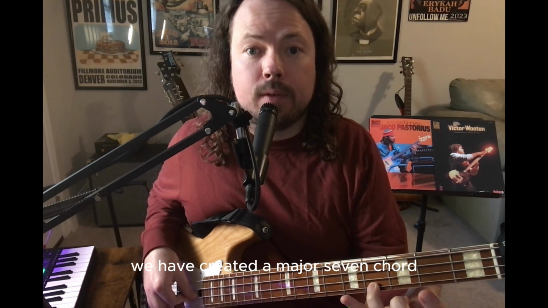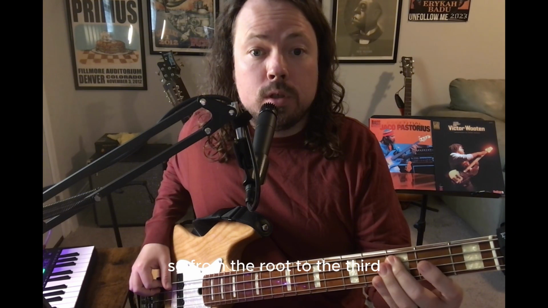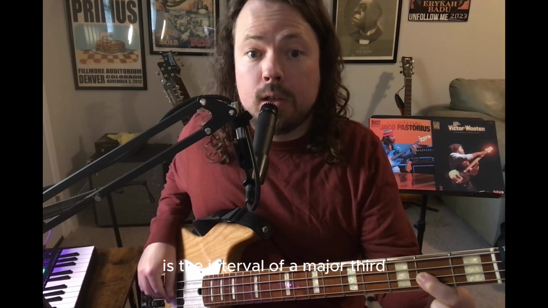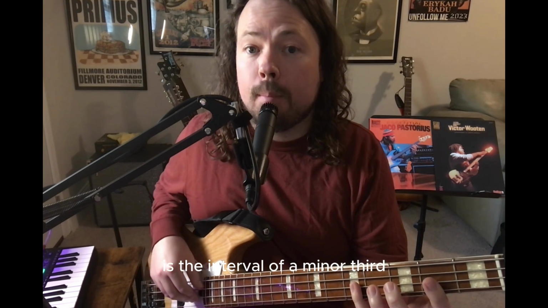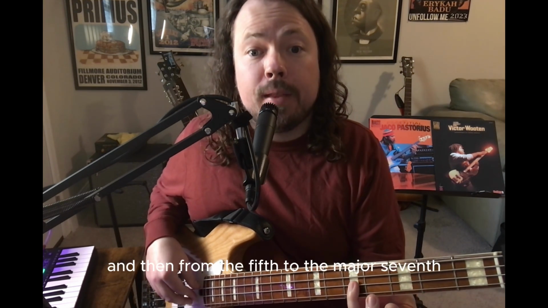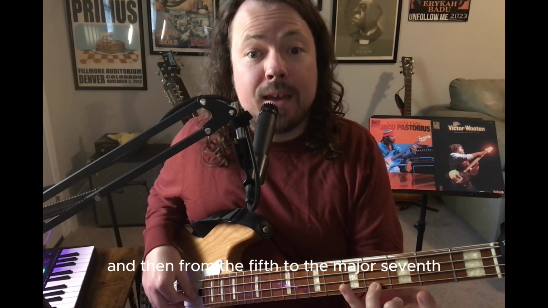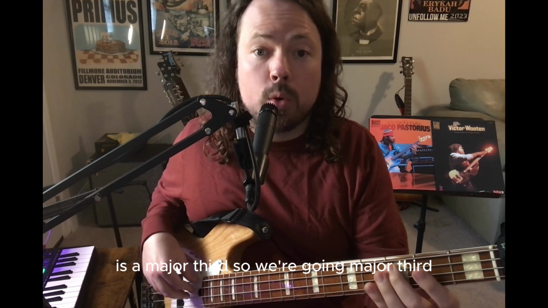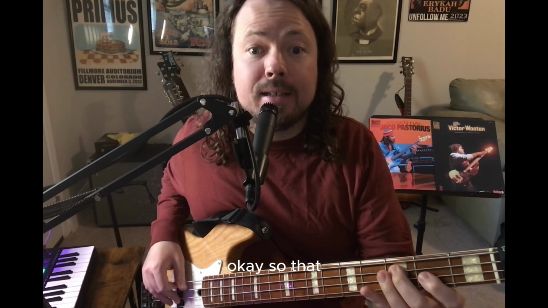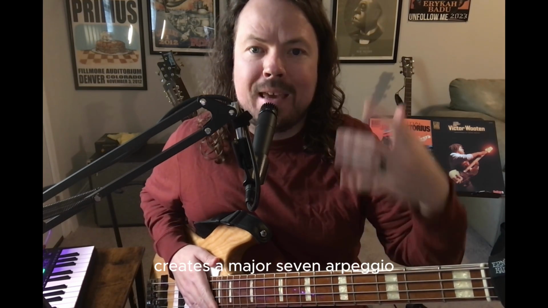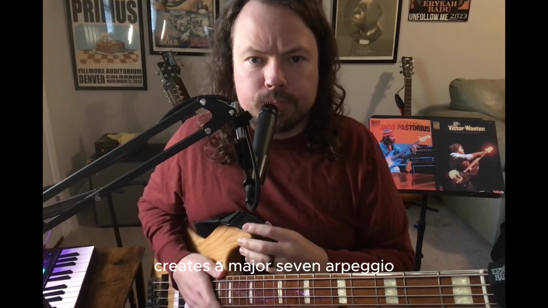If we take a major triad and we add a major 7th to that, we have created a major 7 chord. So from the root to the 3rd is the interval of a major 3rd. From the 3rd to the 5th is the interval of a minor 3rd. And then from the 5th to the major 7th is a major 3rd. So we're going major 3rd, minor 3rd, major 3rd. Okay, so that creates a major 7 arpeggio.